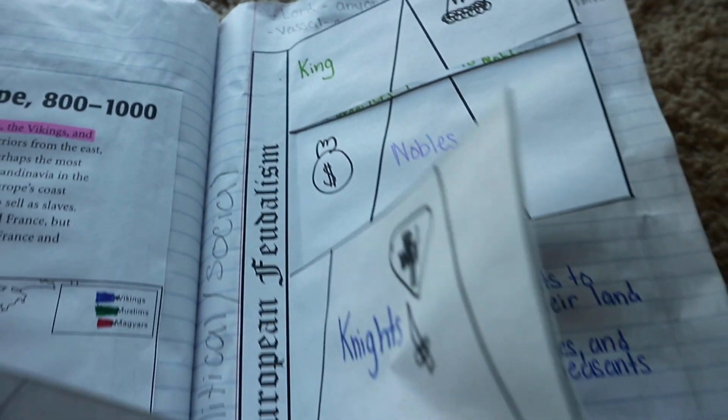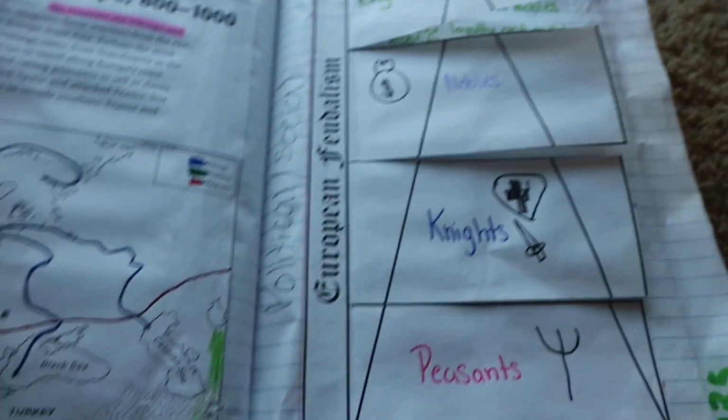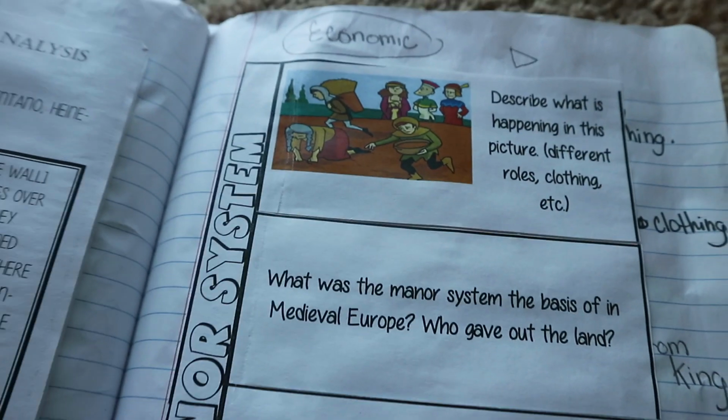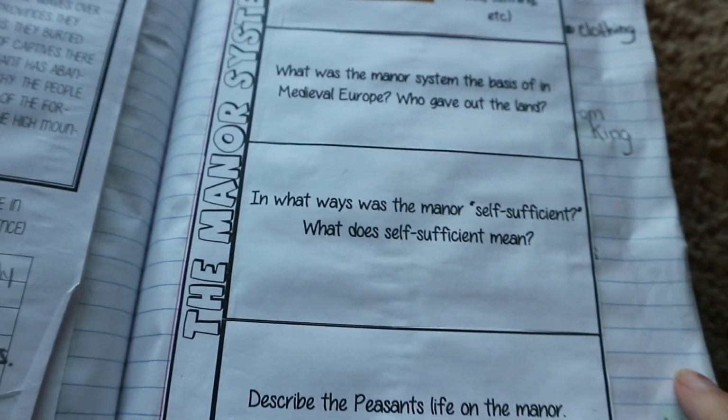They then watched a Brainpop, which I will link below, and they had a foldable that went with that, and these questions went along with the Brainpop. So they were able to follow along with that and get the notes that way about the manor system.